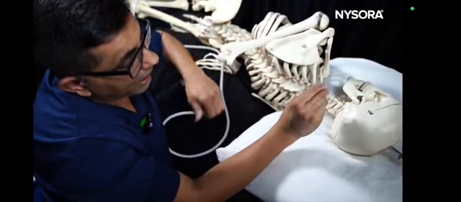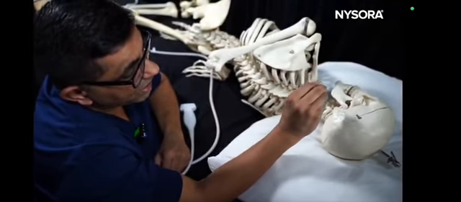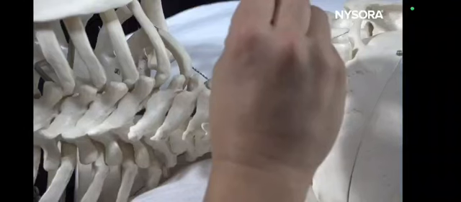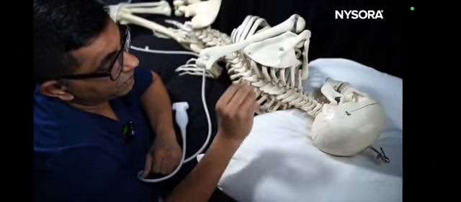But if you are doing an out-of-plane technique and you're heading from posterior to anterior, and if you miss the bony target, you will end up either getting into the vertebral artery or the nerve root.